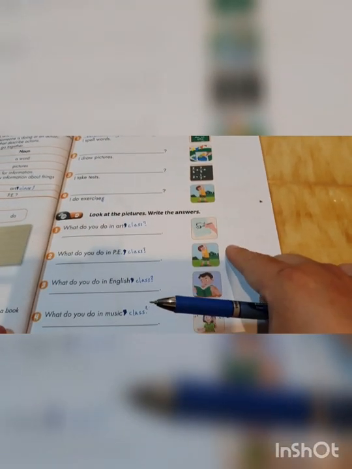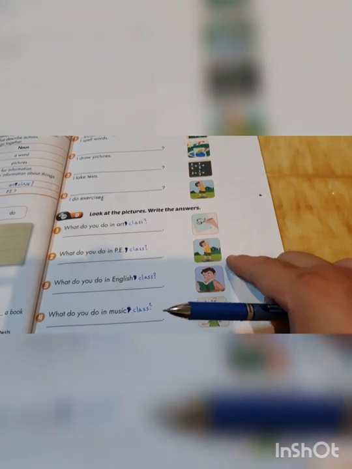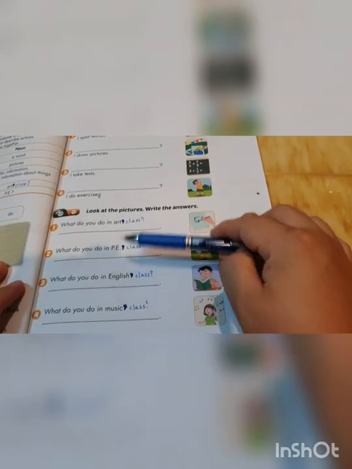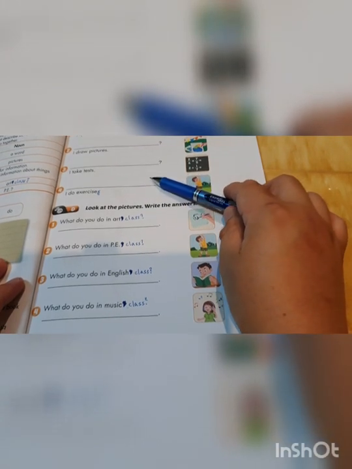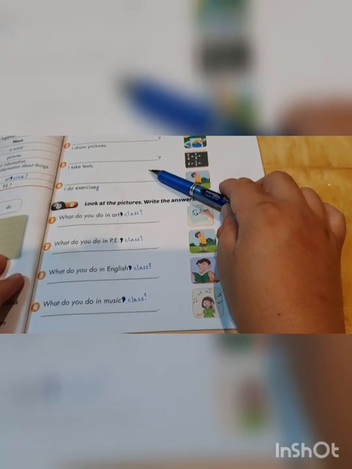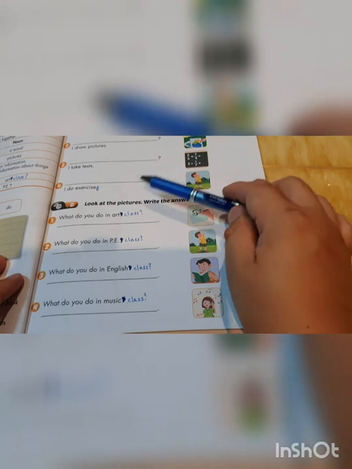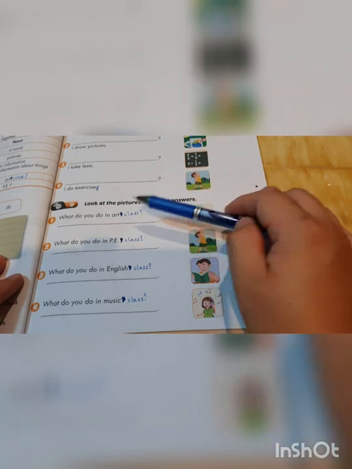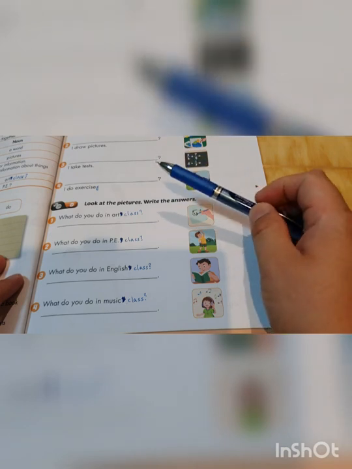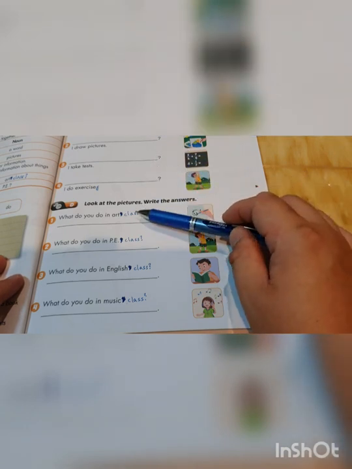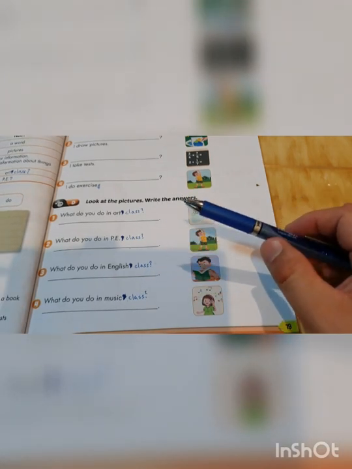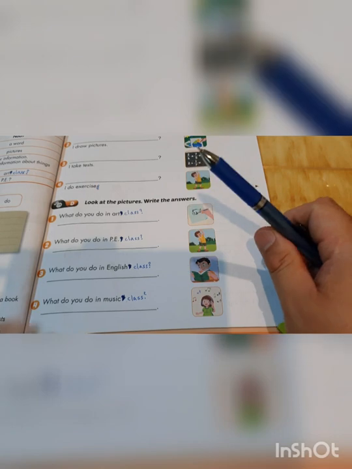Okay. Now, lastly, exercise D. Look at the pictures, write the answers. So it is the opposite thing from exercise C. There you write the question and the book gives you the answers. D, the book gives you the questions, you write the answers. Okay? And as you can see, I have added class, class, class, class. Okay?